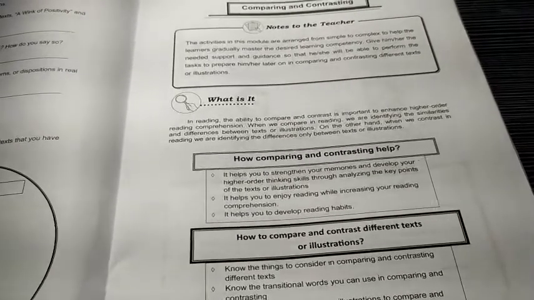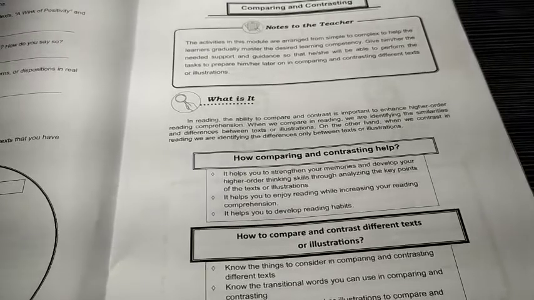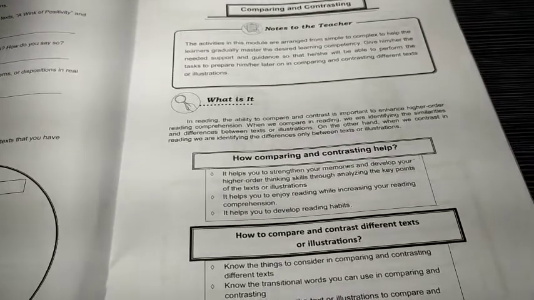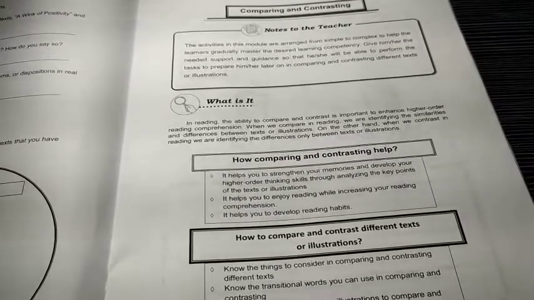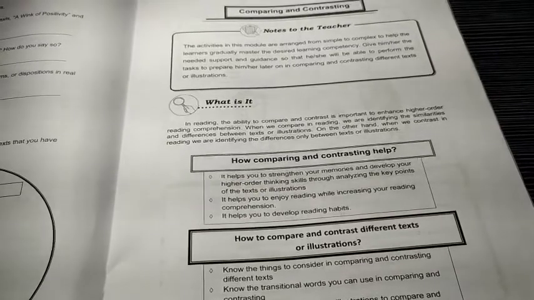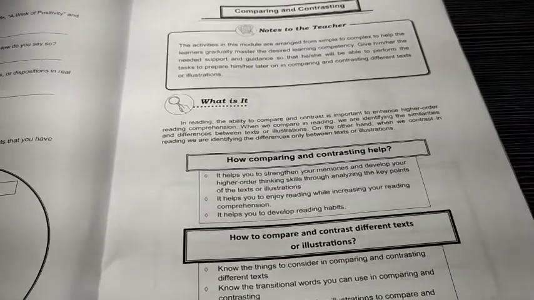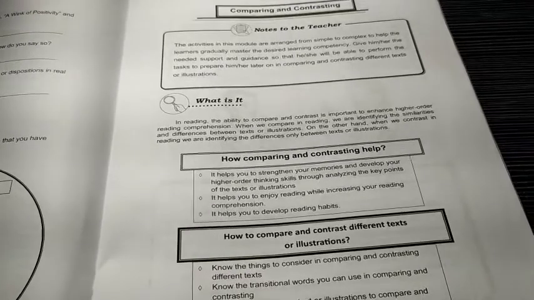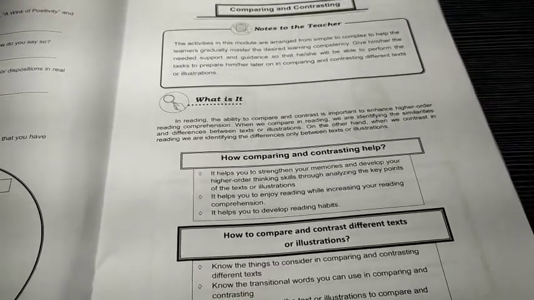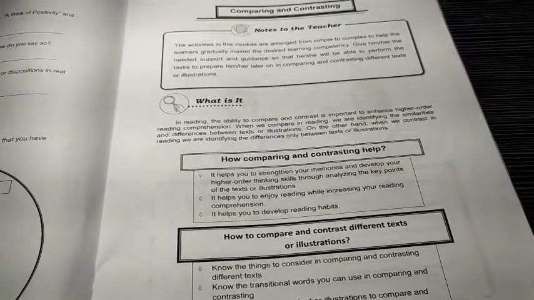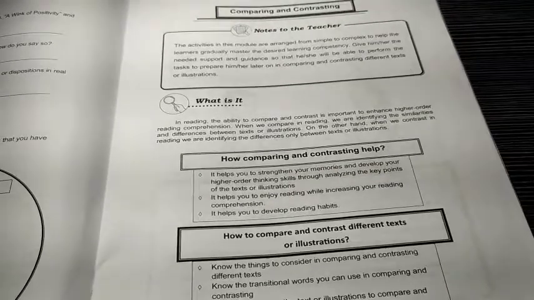So when we say comparing and contrasting, it is thinking deeply, thinking critically, what is the relation and what are the differences and similarities between two objects or between two subjects. Because you will not only read, you will also comprehend. Because if you will not comprehend, how will you evaluate their differences and their similarities?